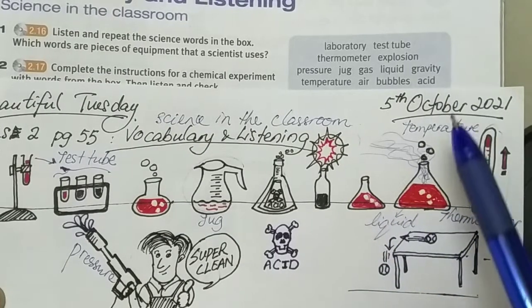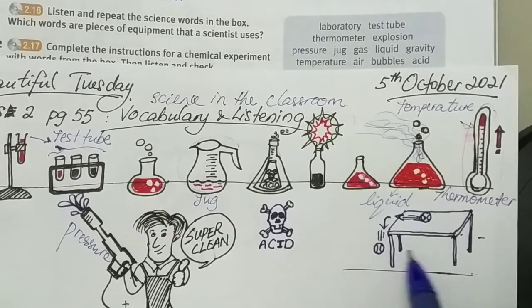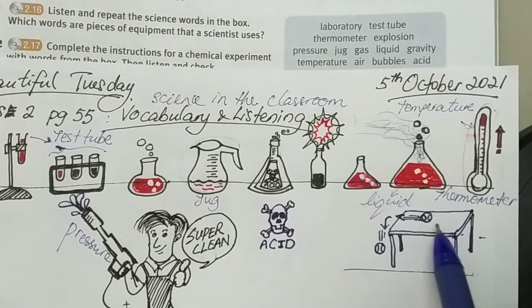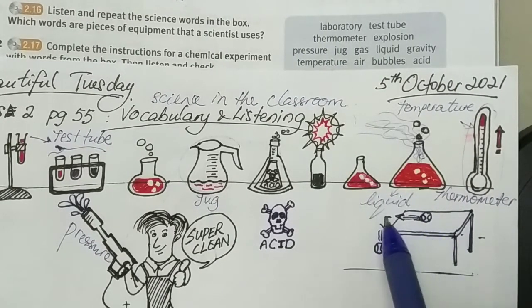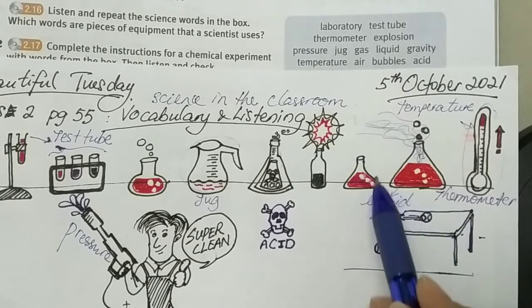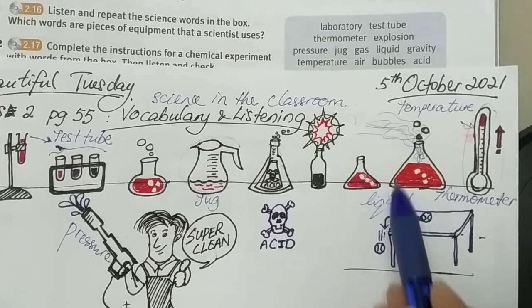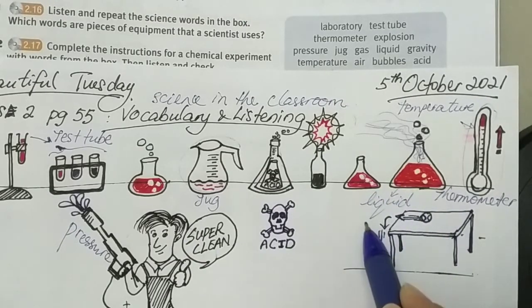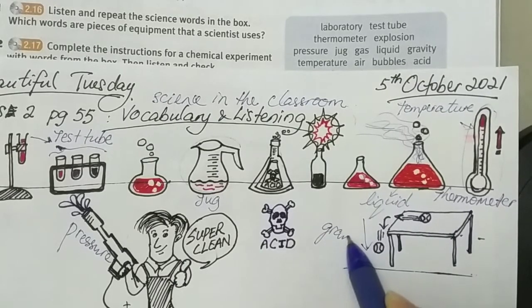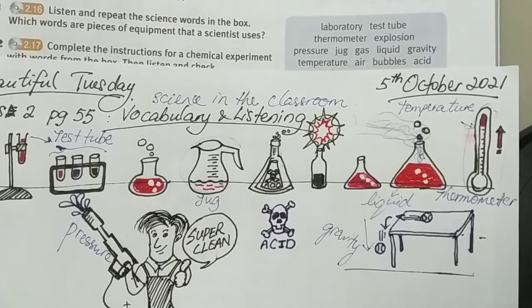And as for gravity, as you can see from the table here, there's a ball rolling. So it's going to roll down. But how come it doesn't roll up, but it rolls down? Because of gravity, that is why it falls. Alright, it's due to gravity.